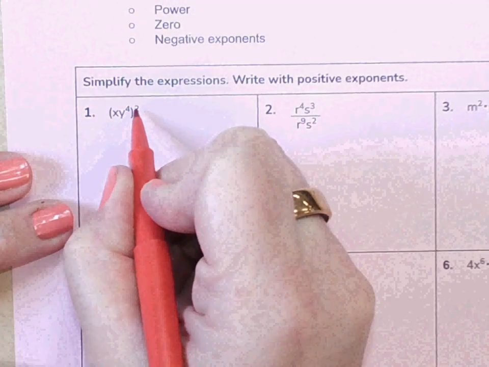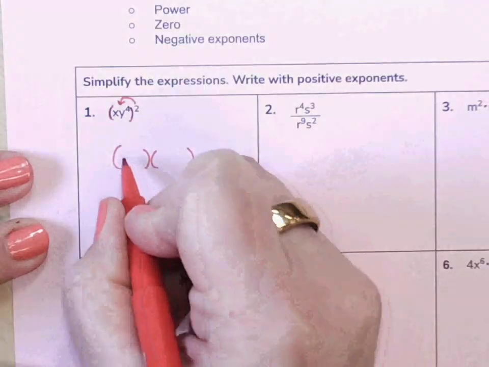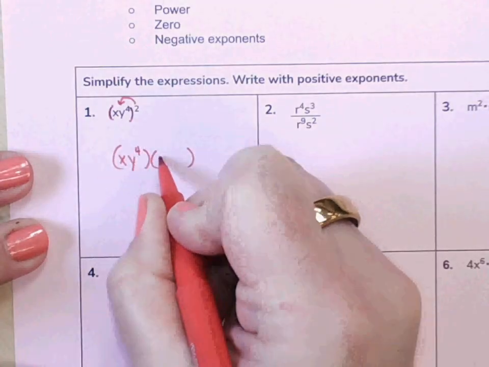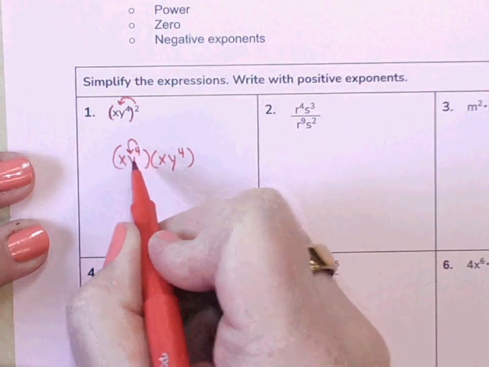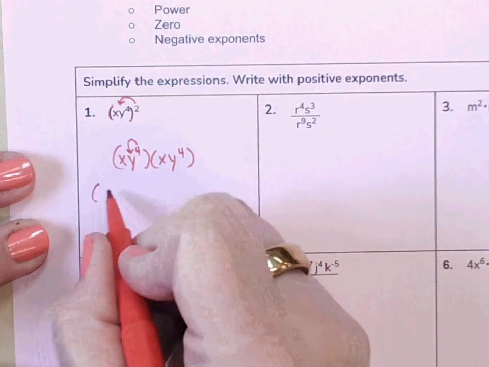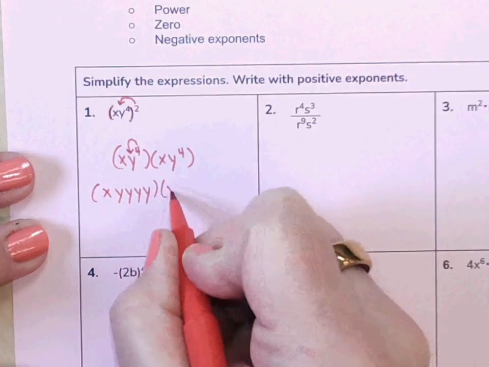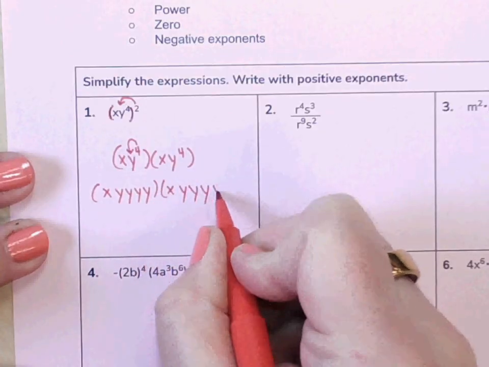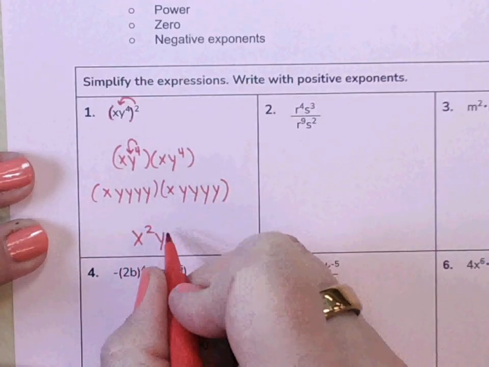I have 2 sets of this entire parenthesis. Inside each one, I have x, y to the 4th. This 4 is only on the y. So inside each parenthesis, I have x and then 4 of the y's. So x to the 2nd power, y to the 8th.